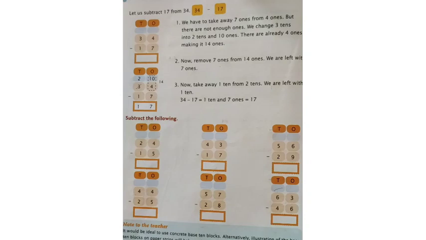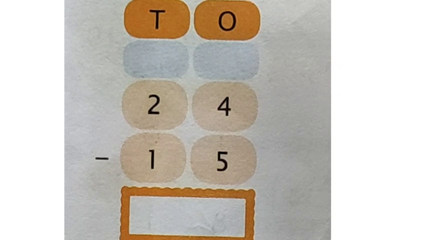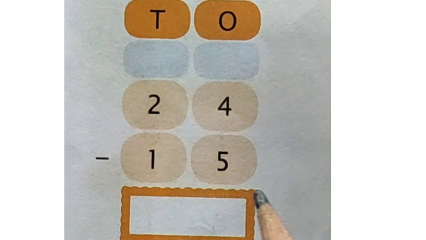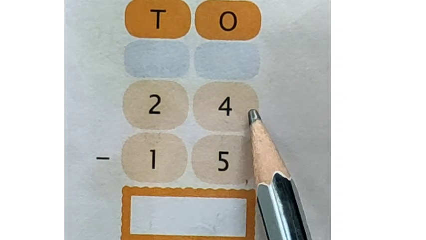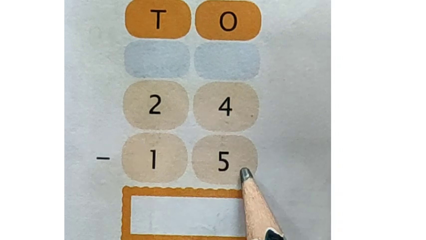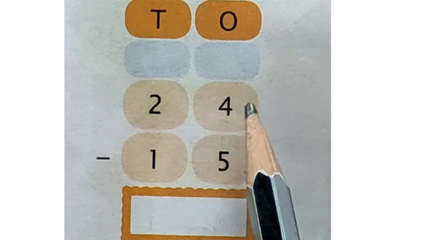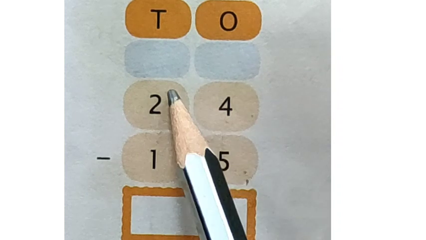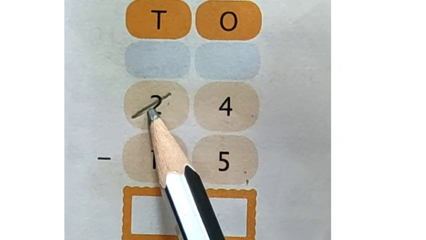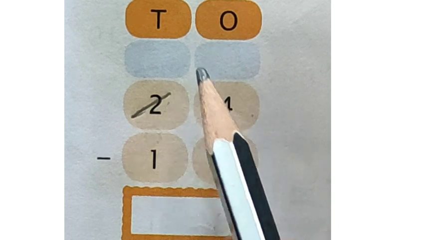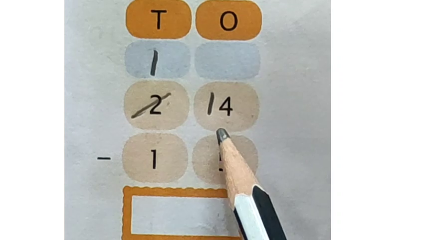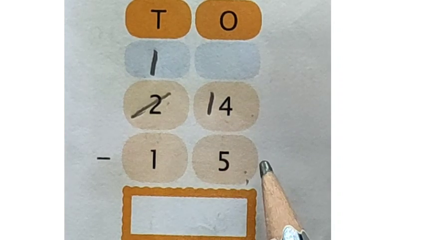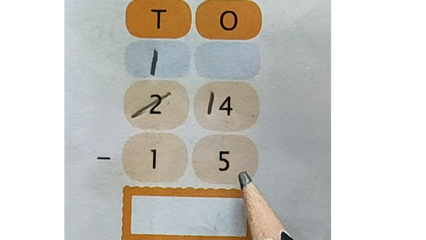First, we have 24 minus 15. Here is the first question, 24 minus 15. From 4 ones, we have to subtract 5 ones. 4 ones is a smaller number compared to 5 ones. So, what do we have to do here? We have to borrow 1 ten from the tens place. So, from 2 tens, 1 ten goes to the ones place. So, here 1 ten remains. Here 10 plus 4 becomes 14. Now, from 14 we can subtract 5 easily.